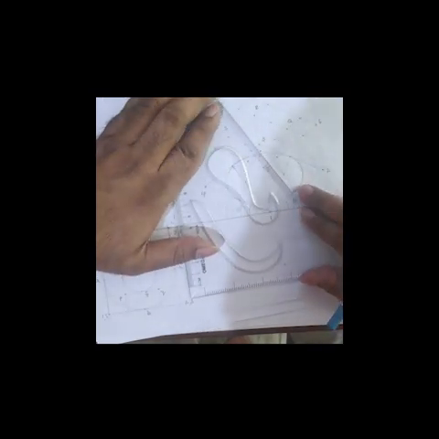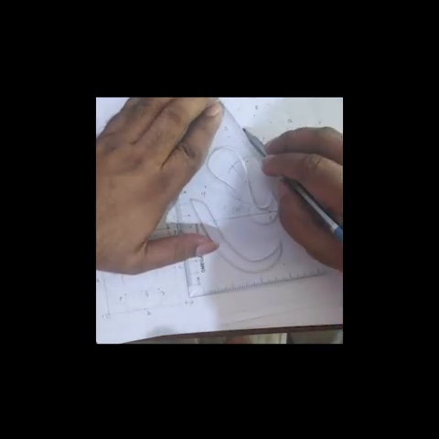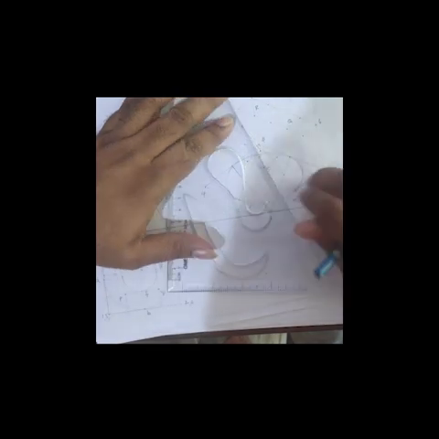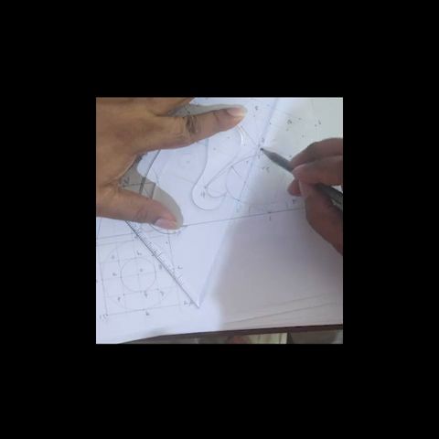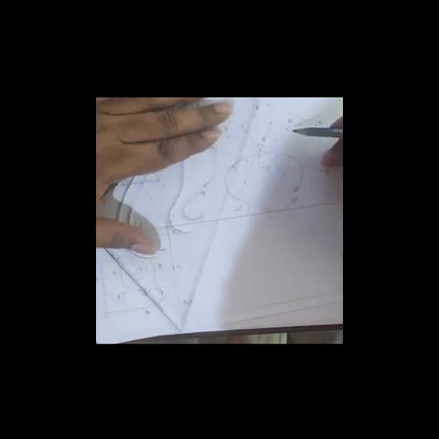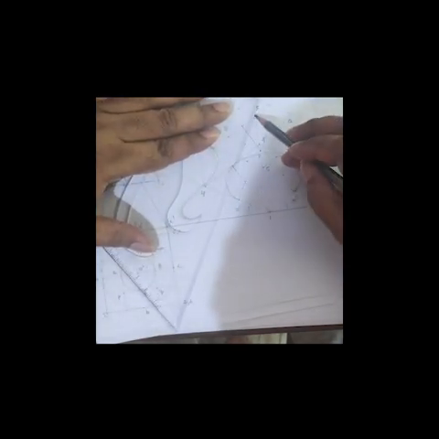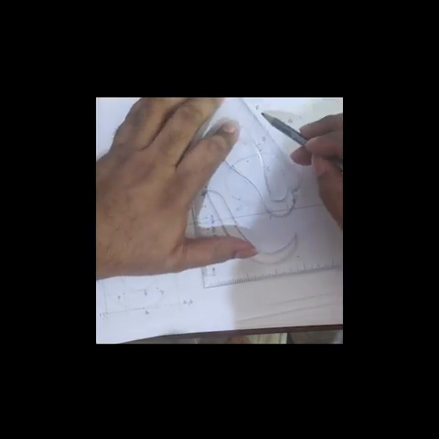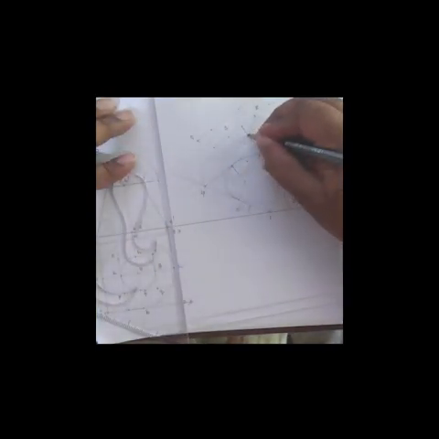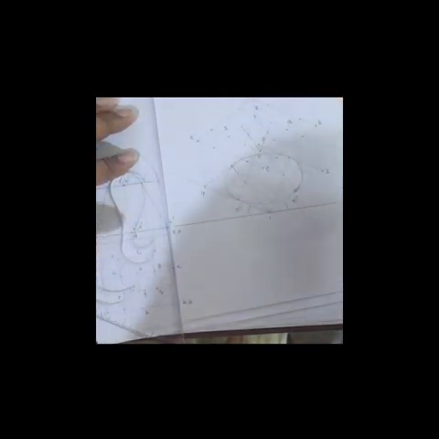We can connect with the opposite corner. Let us connect that. And connecting to this one and this one, so that we'll get two intersections here and here.